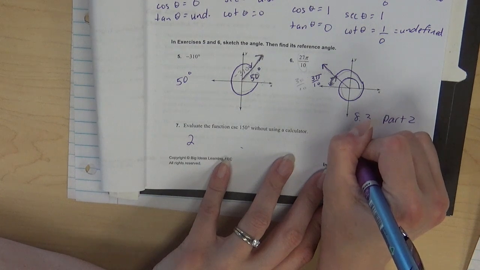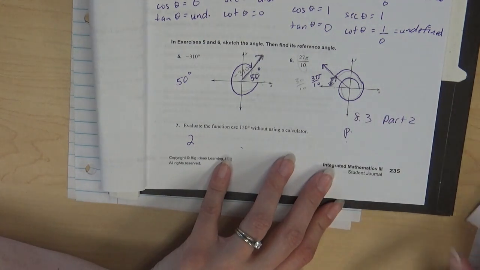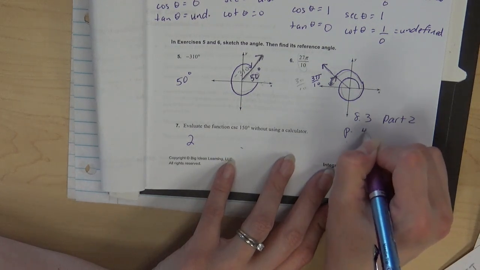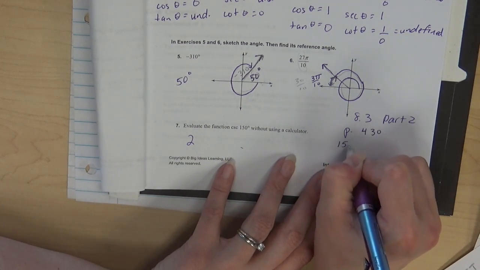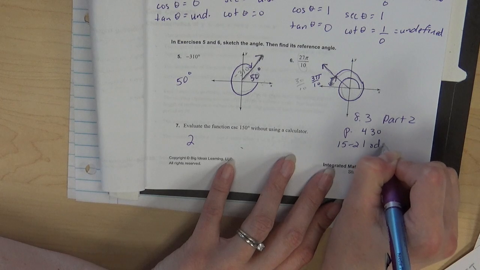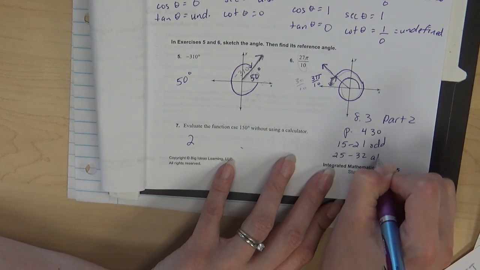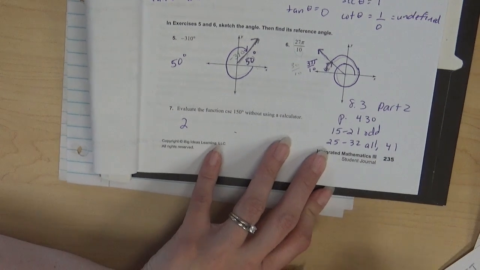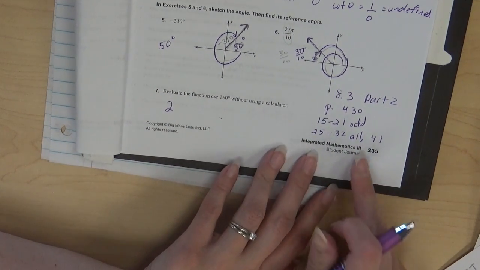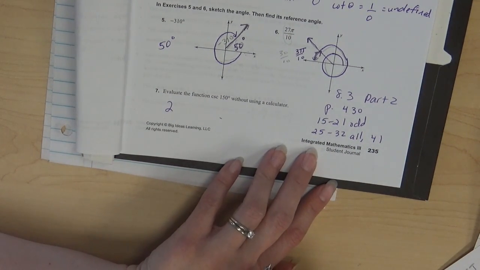The homework is page 430, 15 through 21 odd, 25 through 32 all, and number 41. This will be in Schoology as well. And that's it for section 8.3.